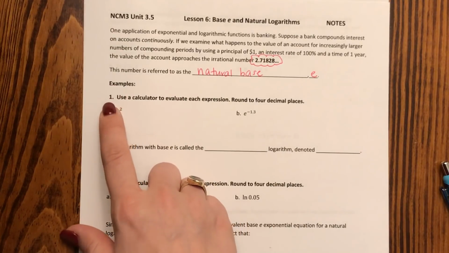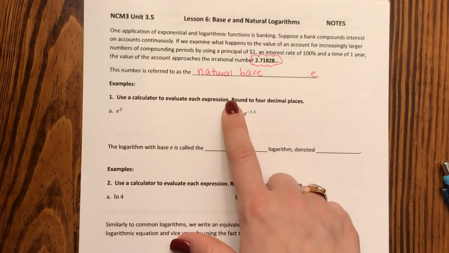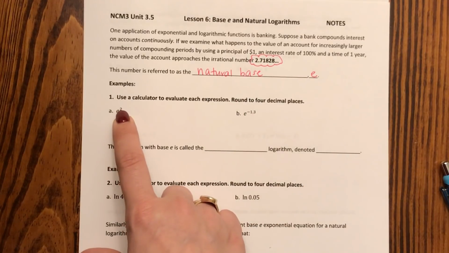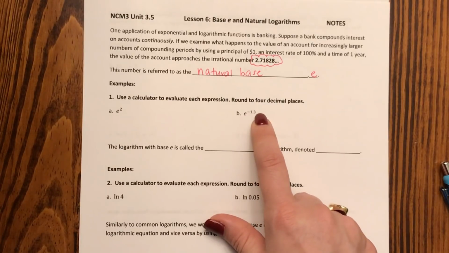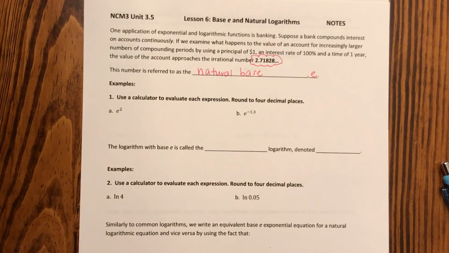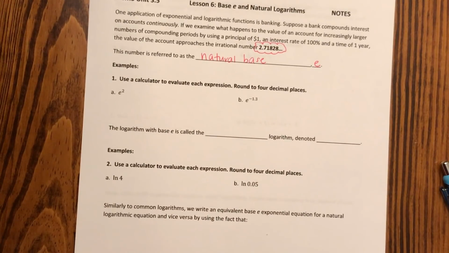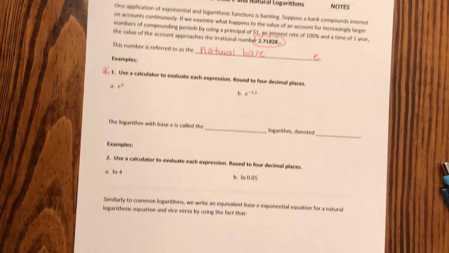So example number 1, A and B, it says use a calculator to evaluate each expression. I'm going to give you a second. Go ahead and type in your calculator e to the second. Write that down. And then e to the negative 1.3 and write that down. I'm posting the PDF. You guys can copy the answers or check them in a second. Today we're going to be rounding to 4 decimal places, okay? All right, so again, you want to go back and check these answers.